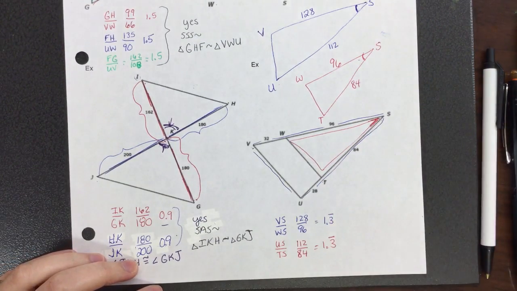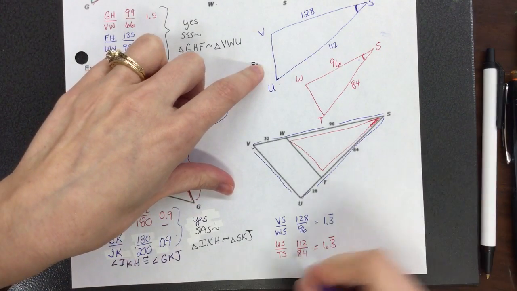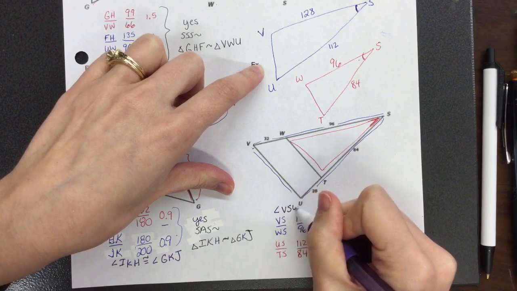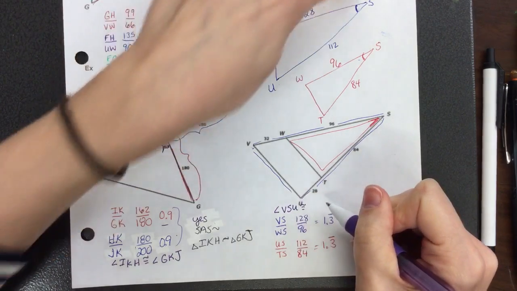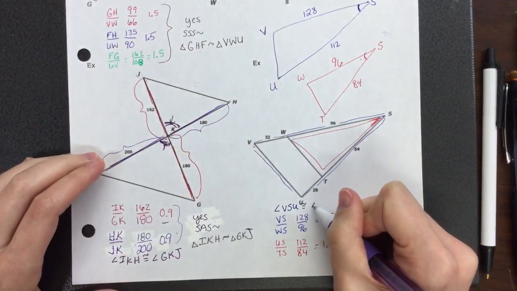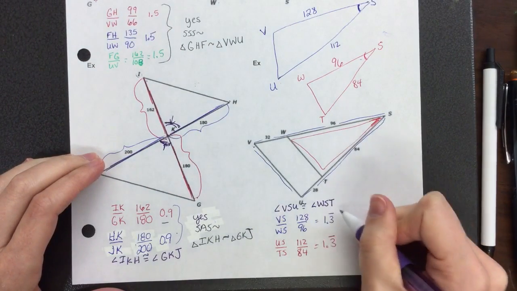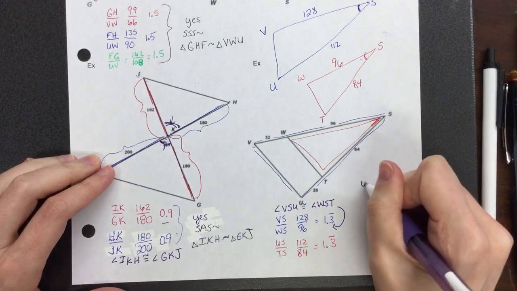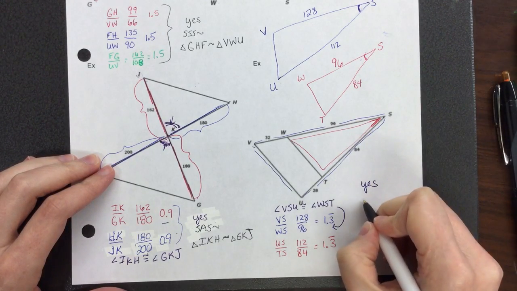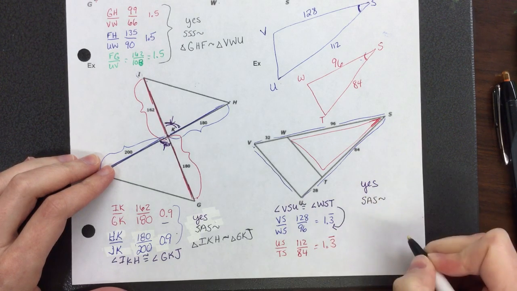And by the picture that we showed that angle VSU is going to be congruent to, and I went VSU, so I've got to make sure I go WST. And it is included between those two. So yes, we can show that the triangles are similar by side angle side similarity.